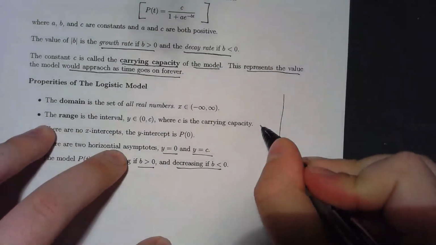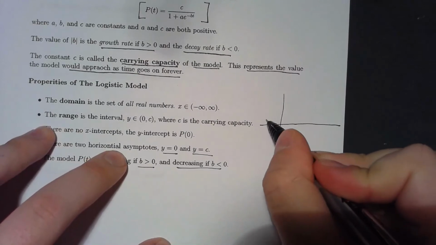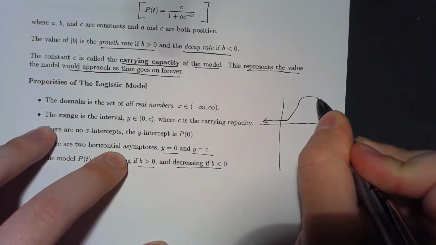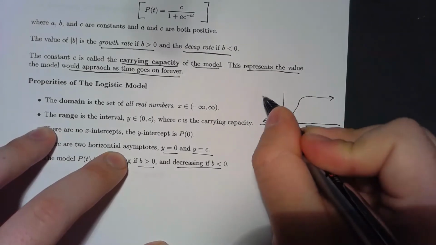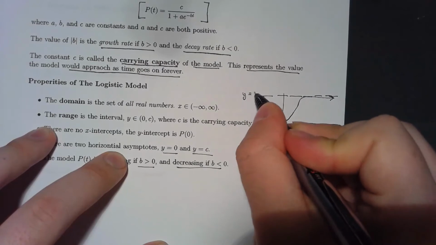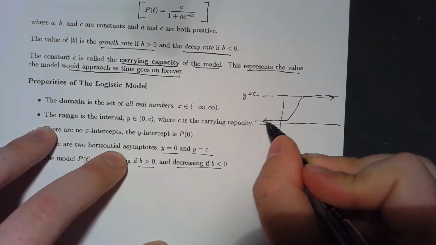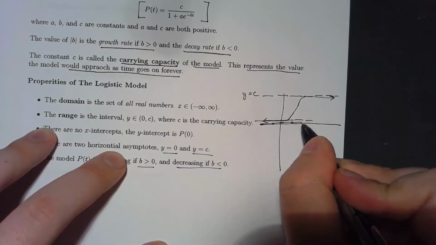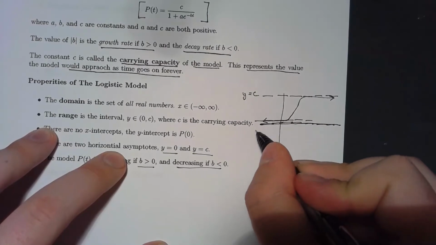I guess I could do better here, huh? Goes up exponentially, but then it starts leveling out again. That right there is the horizontal asymptote, y equals c. And this right here, well, actually, this is the horizontal asymptote, y equals 0.